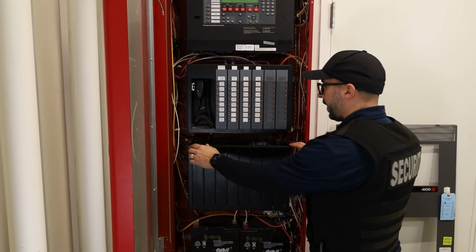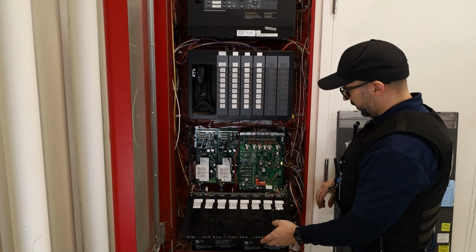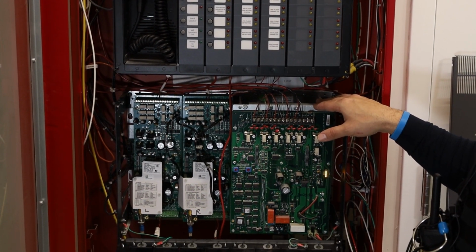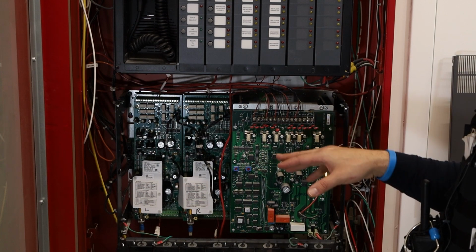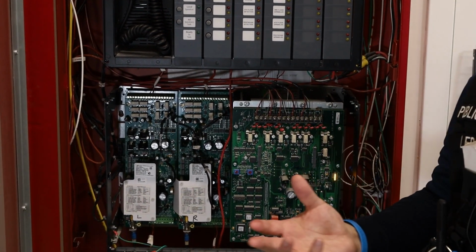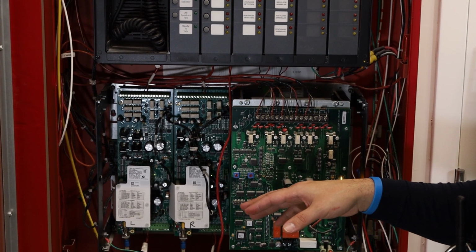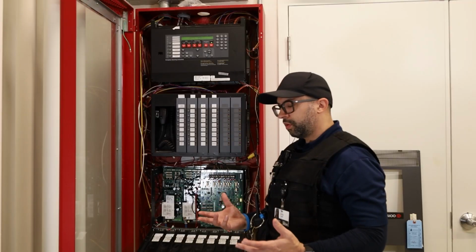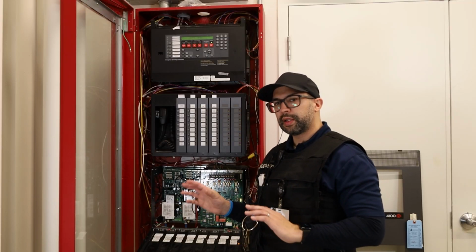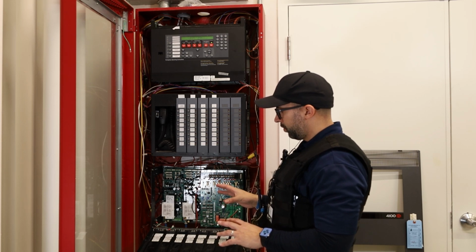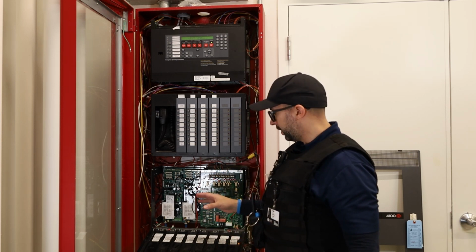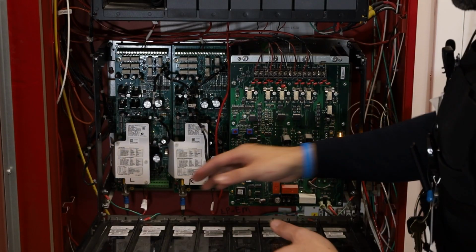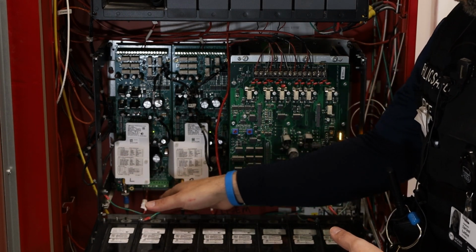Here we have a couple components. This is our internal power pack that basically powers up the devices in the system. Here we have our modems, and we most likely won't mess with those other than the fact that if you are changing the fiber, this is where the fiber plugs in.